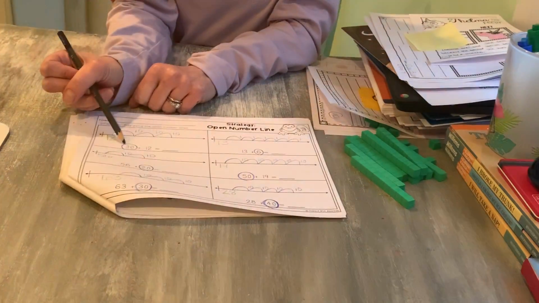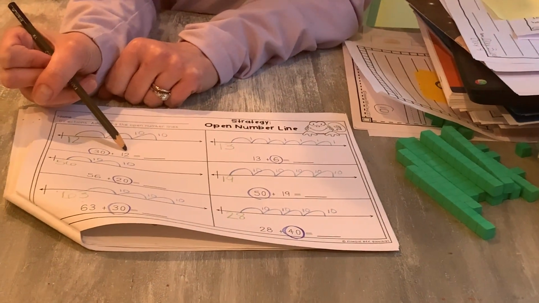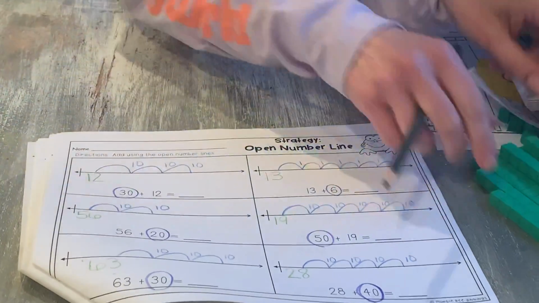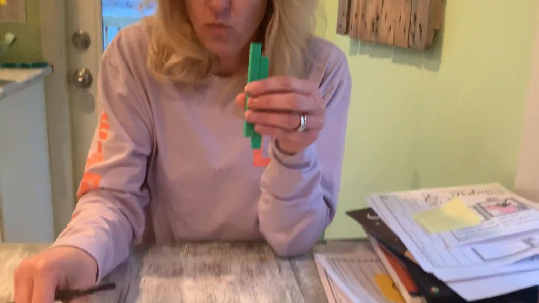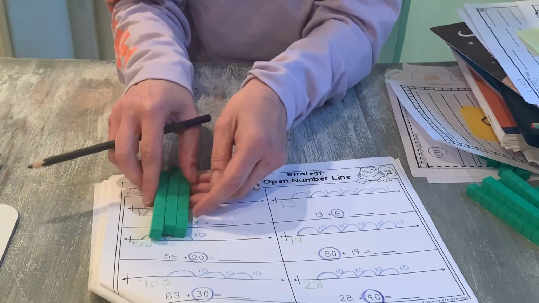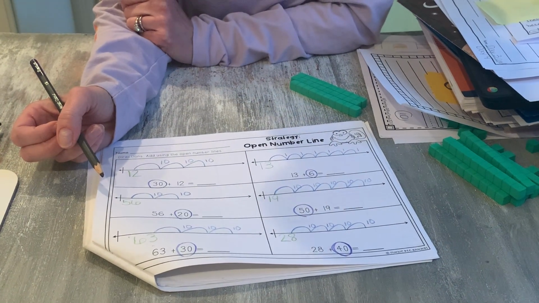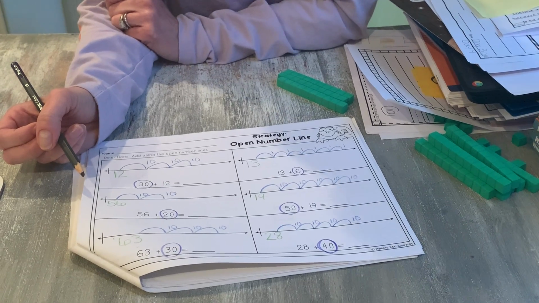So when I looked at 30 plus 12, I know 12 is a smaller number, but 30 has no ones. That means I can count 30 by 3 tens, 10, 20, 30, and do 3 hops instead of counting 1, 2, 3, 4, 5, 6, 7, 8, 9, 10, 11, 12, which is a lot more counting than 10, 20, 30.